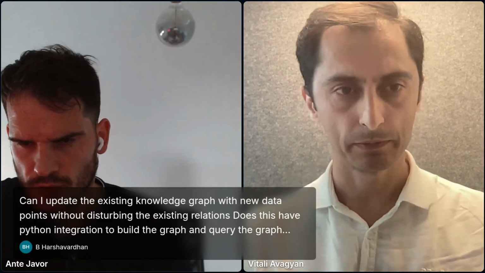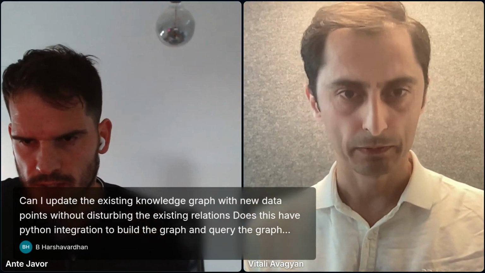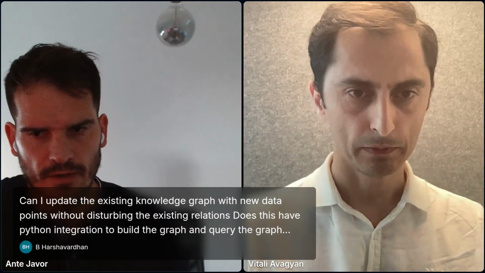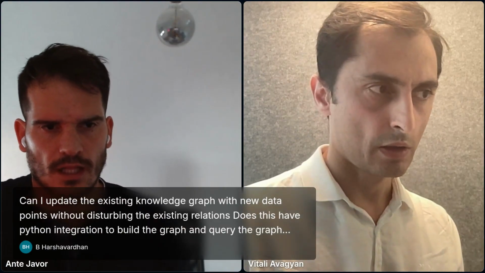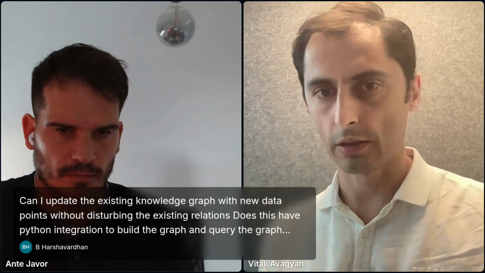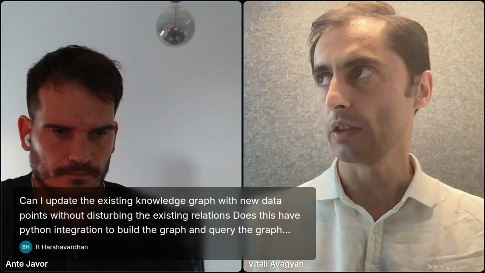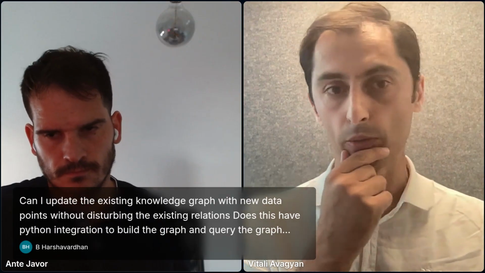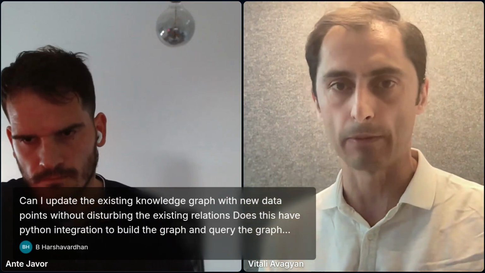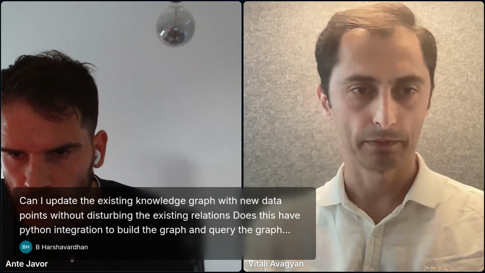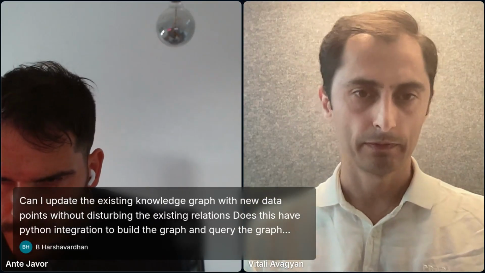There was also another question in the same vein: does this have a Python integration to build a graph and query the graph instead of doing everything through the terminal? This is more of an SDK versus UI type of thing. Yes, there is, and there are example folders that show exactly how to do that. So feel free to have a look and play with it. Cool.